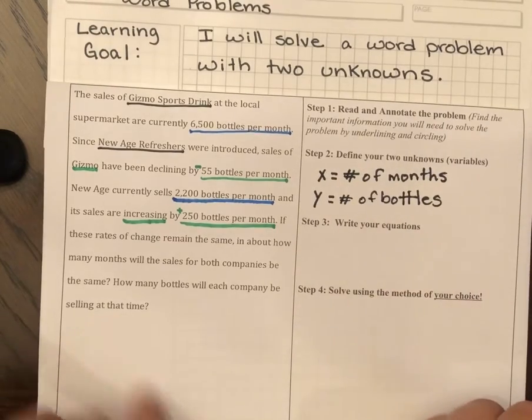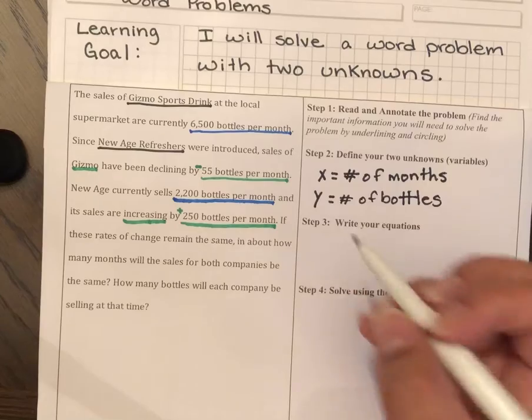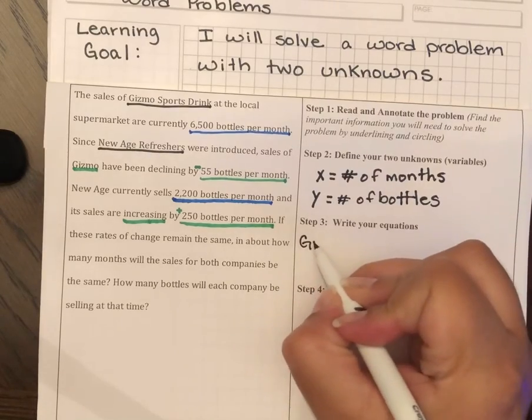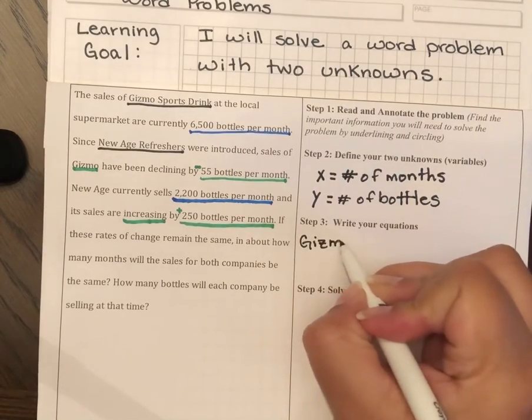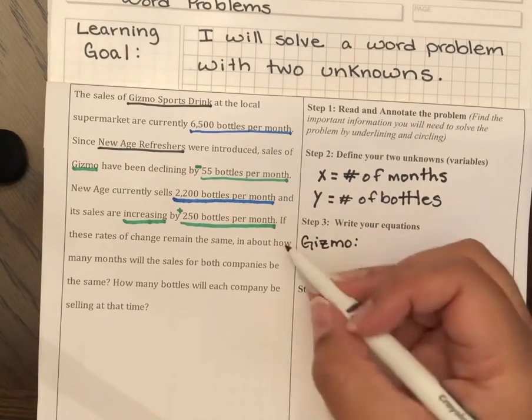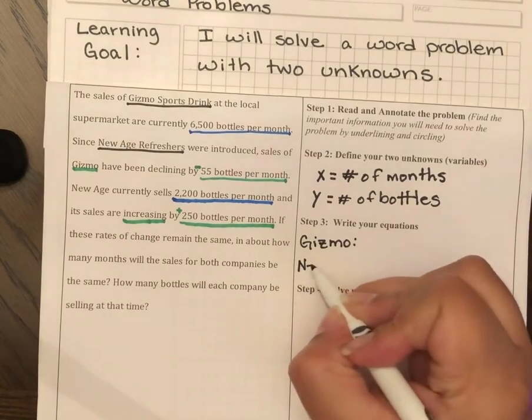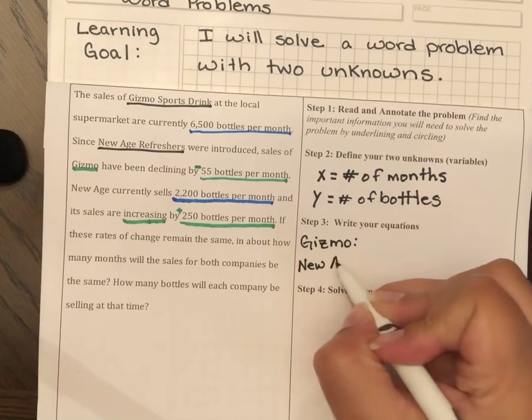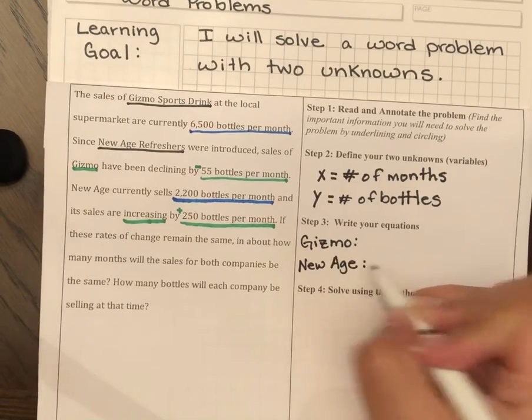Okay, so we're going to have two equations. One is for Gizmo and the other one's for New Age, since these are the two companies.